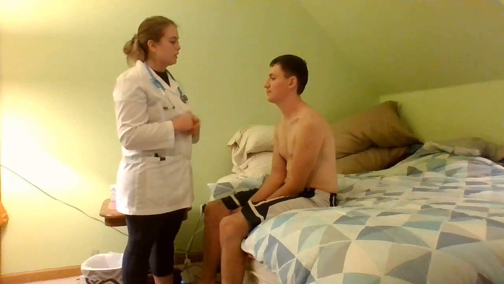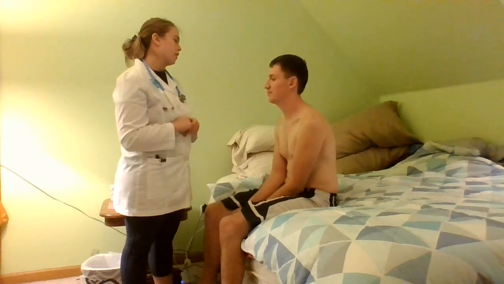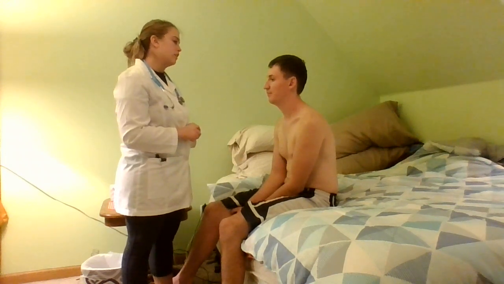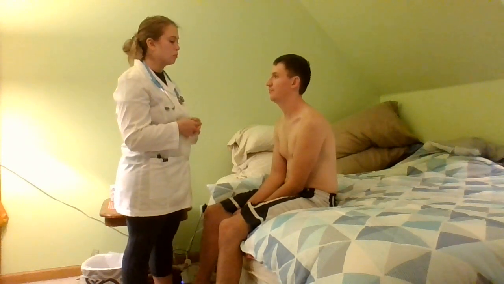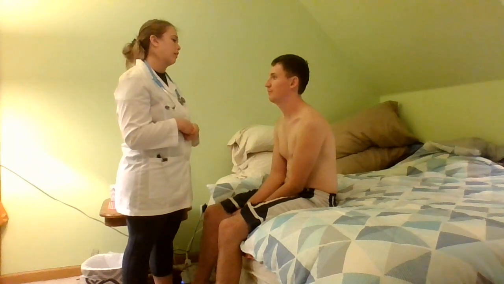So the ABCDE rule, A is for asymmetry. Is the mole symmetrical or is it an irregular shape? B is the border. Is it circular, oval, or is the border kind of jagged and irregular? C is the color. Your mole should be brown, a light brown or tan color. If it's black or purple or blue or anything like that, that should probably get checked out.